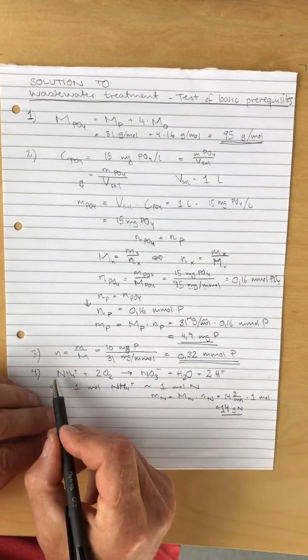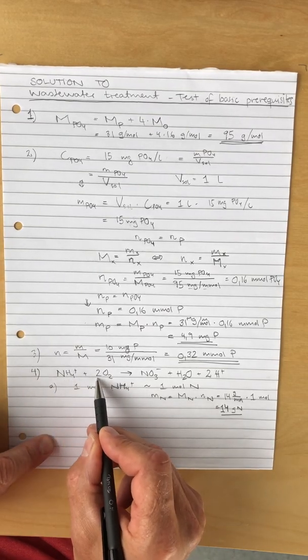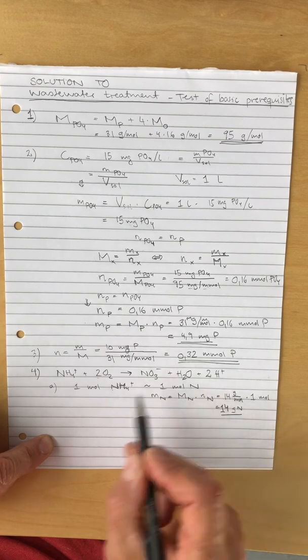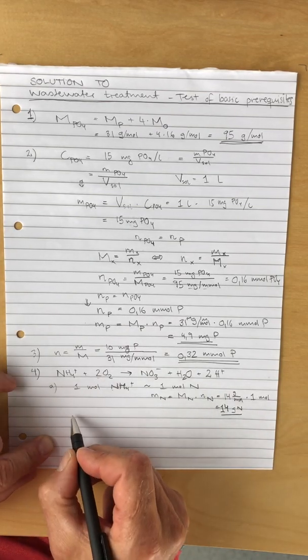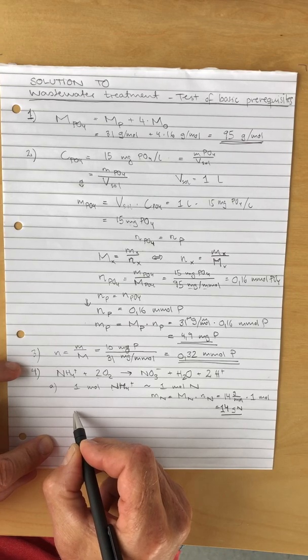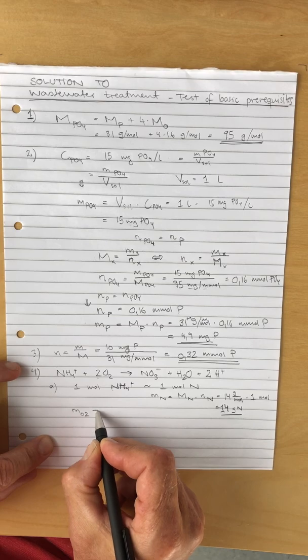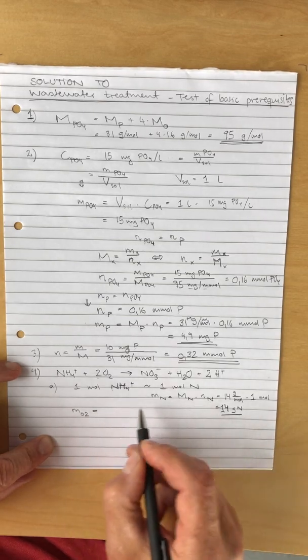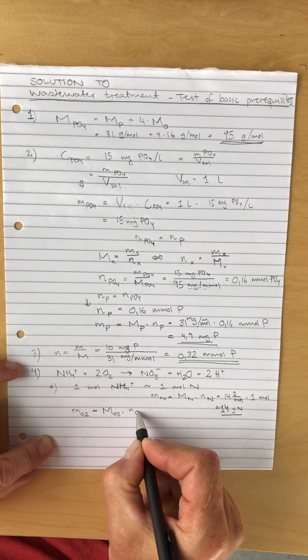So for 1 mole of ammonia and 1 mole of nitrogen here, I use 2 moles of oxygen. That's what my balanced equation tells me. So I need to find out how much mass is 2 moles of oxygen. The mass of oxygen will equal the molar mass times the number of moles.